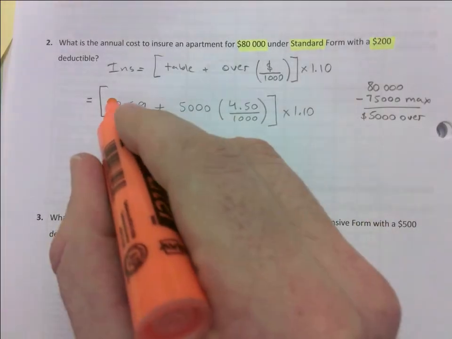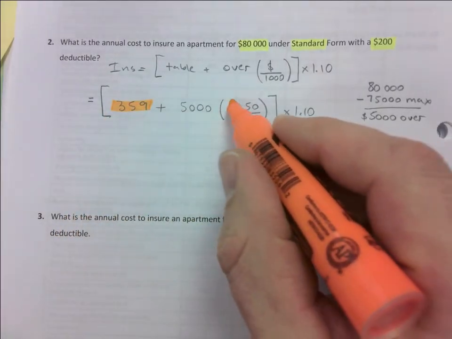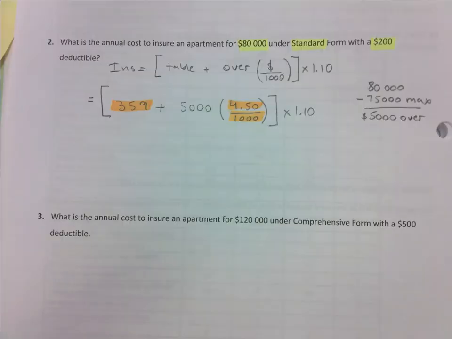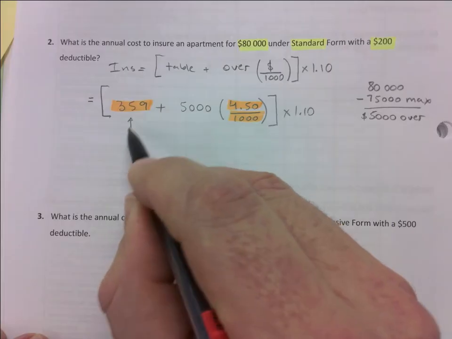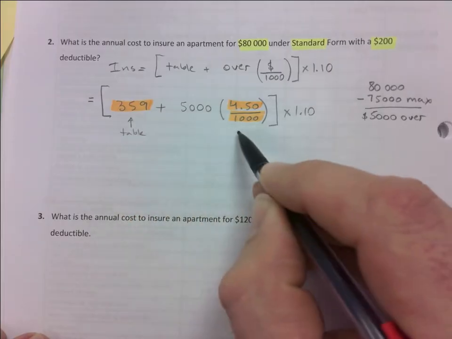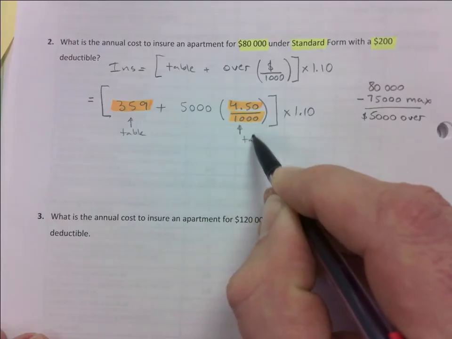If I may highlight, this is from the table, and this is also from the table. This is from the table, also from the table.